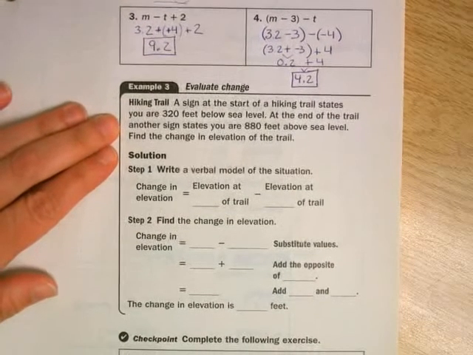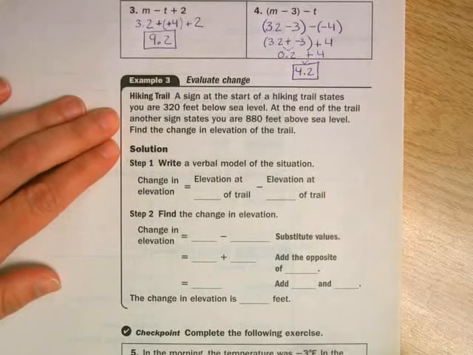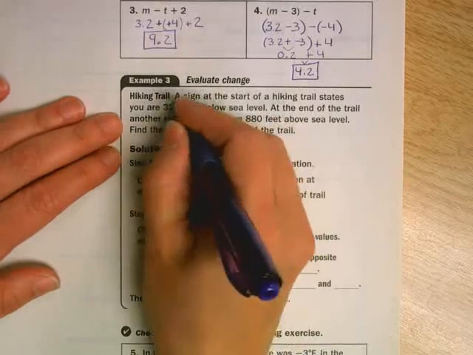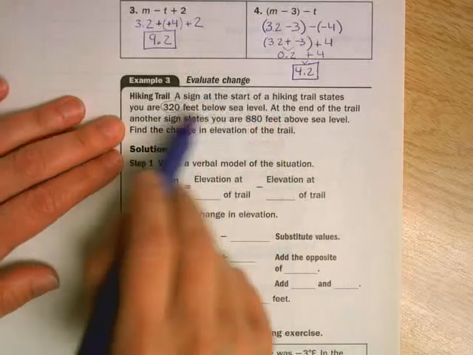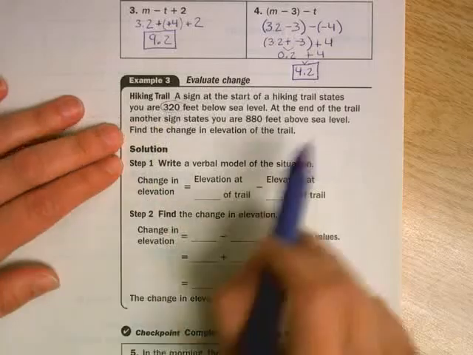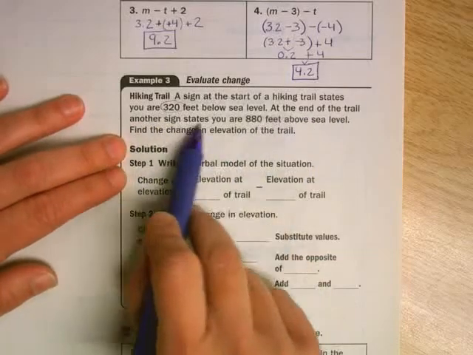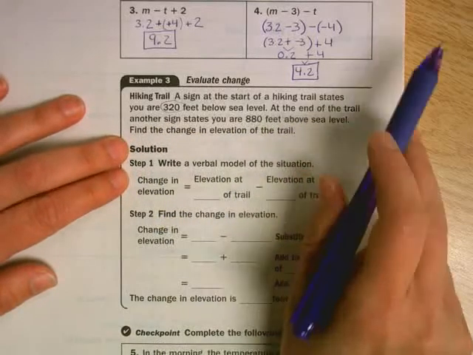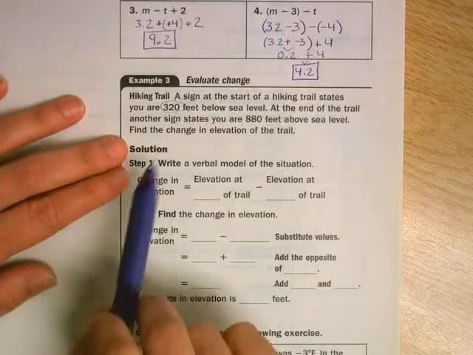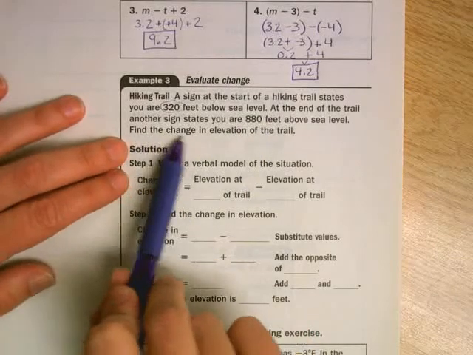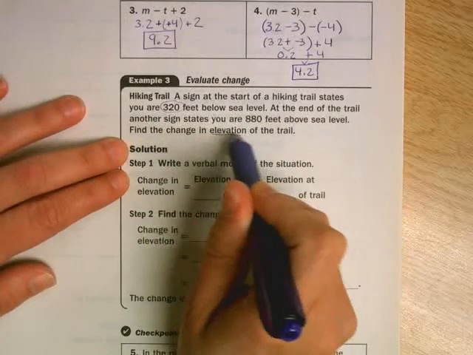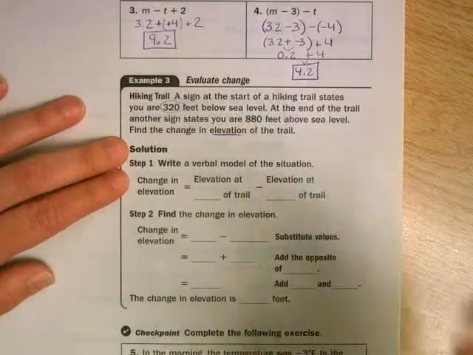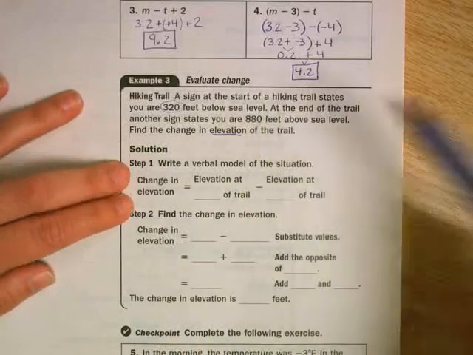All right, so this is a situation in words here. A hiking trail. A sign at the start of a hiking trail states that you are 320 feet below sea level. What kind of integer would we use for below sea level? Probably a negative, right? At the end of the trail, another sign states you are 880 feet above sea level. Wow, that's a pretty big hike right there. Find the change in elevation. That means how far did you change up and down from below sea level to above sea level.